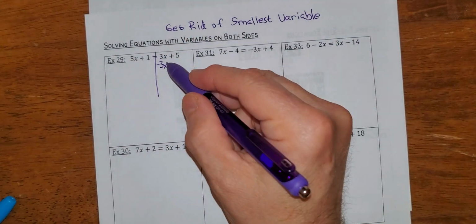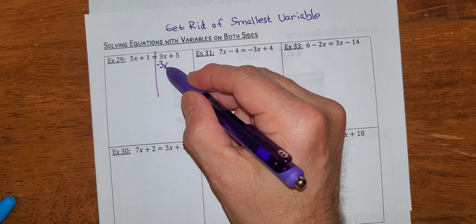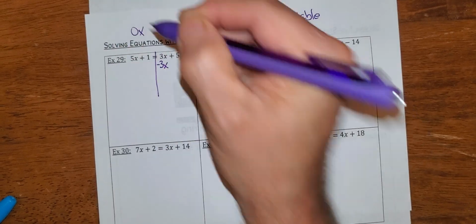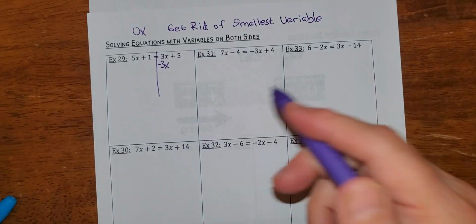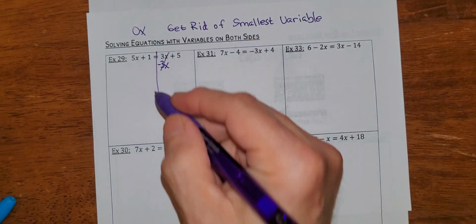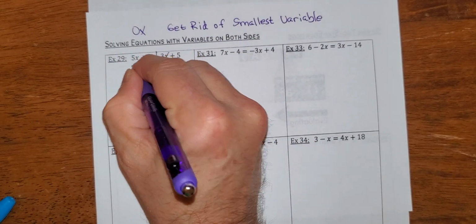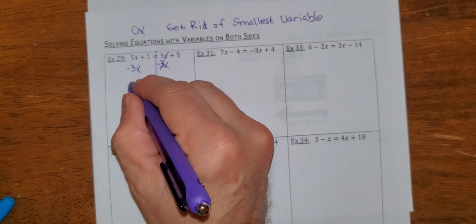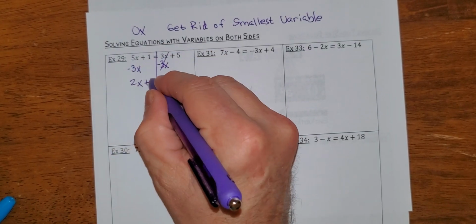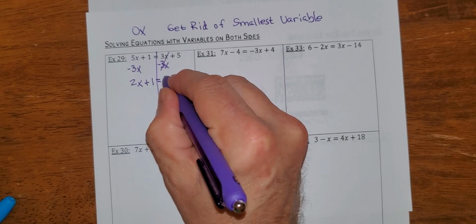Why? Because if I subtract 3x minus 3x, I'm going to have 0x. Guess what that is? Nothing. It's 0. That's why they cancel. If you do it to one side, then you have to subtract 3x from the other x term, right? So this one minus this is 2x, plus 1 is equal to 5.